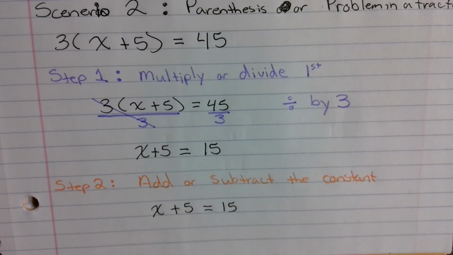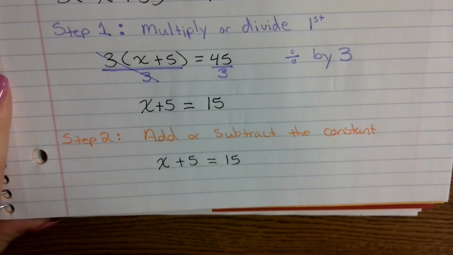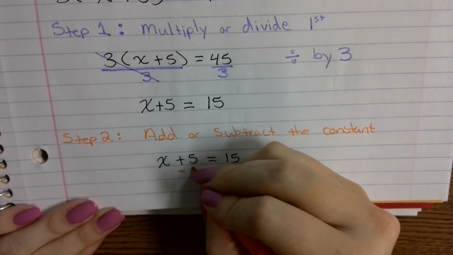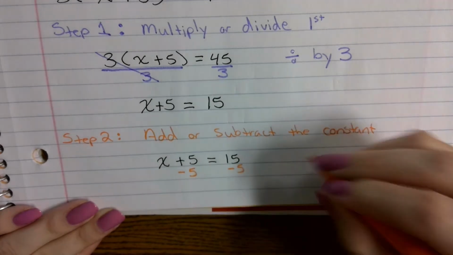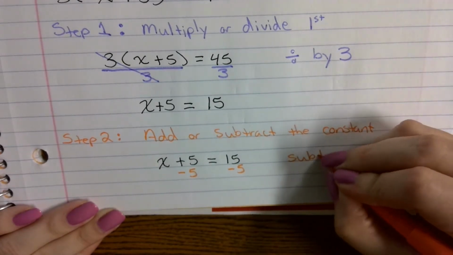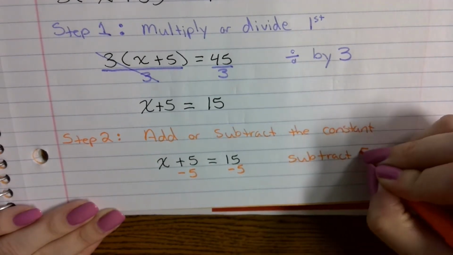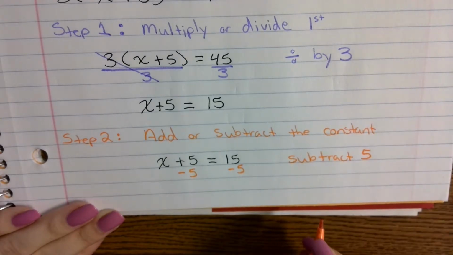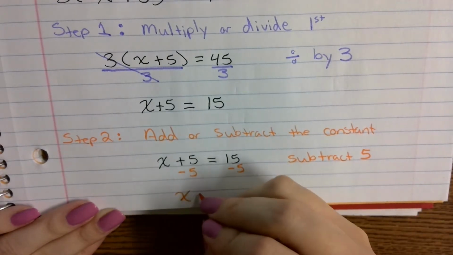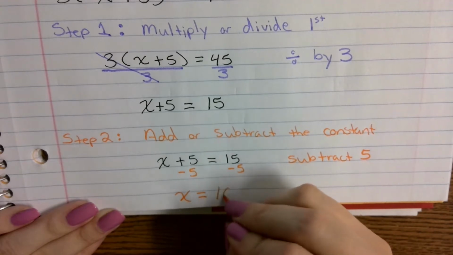Are we going to add or subtract for our inverse? Subtract, right? If it's x plus 5, I want to go ahead and subtract 5 from both sides. And what will that leave x equaling? 10.